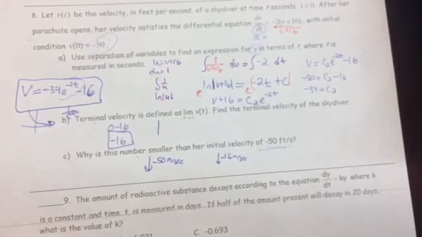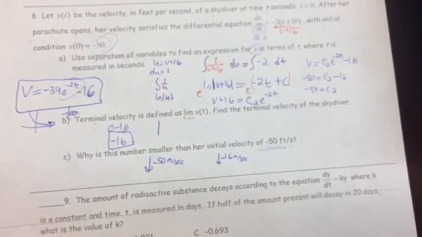But I'm going to let you guys come up with an explanation for why her terminal velocity, as time goes on, is less negative than her initial velocity.